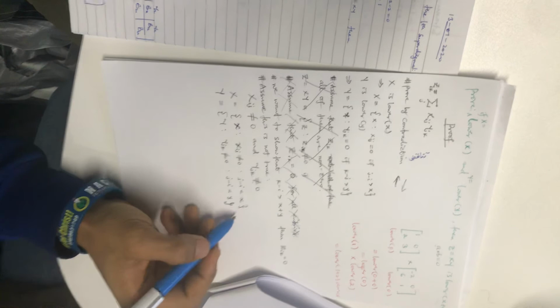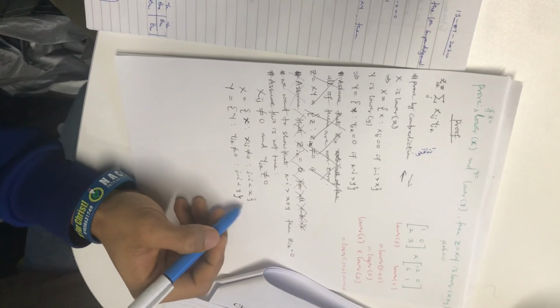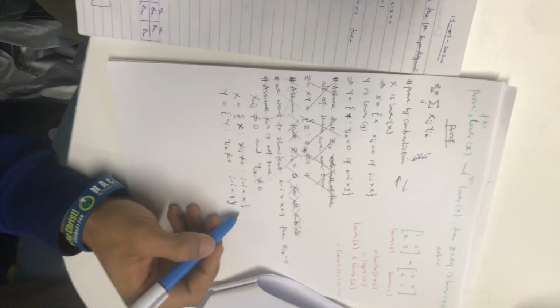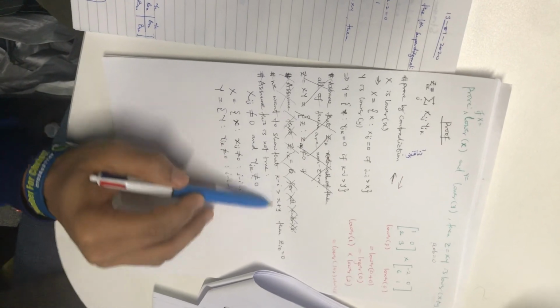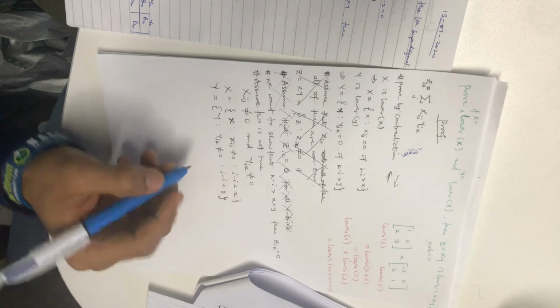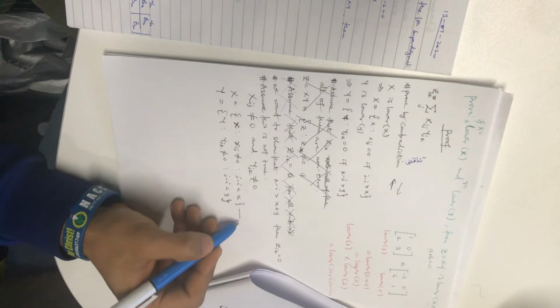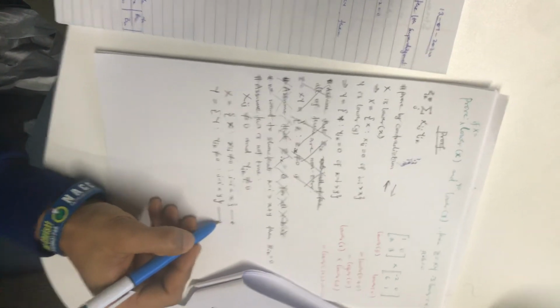So from here, we are going to add these two together. Okay, look at this place here. We want to show that this is this, right? But see when we add them together, call this star and call this star star.